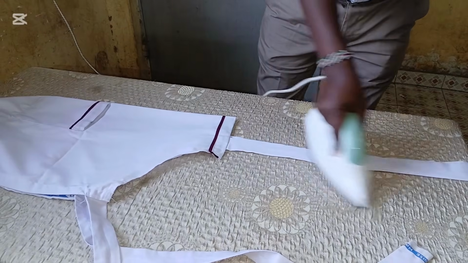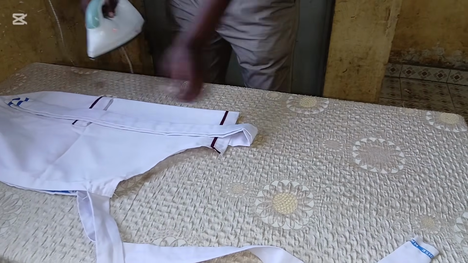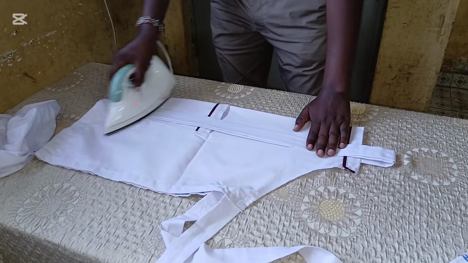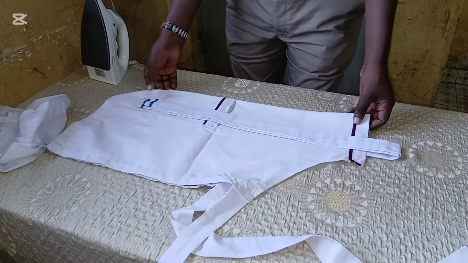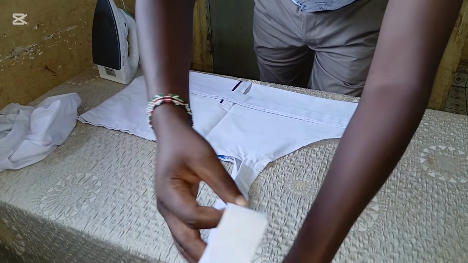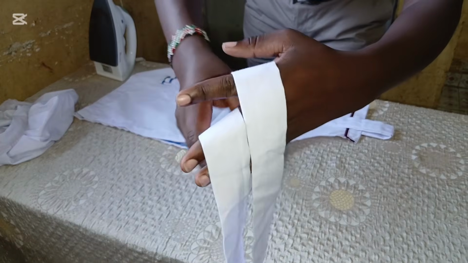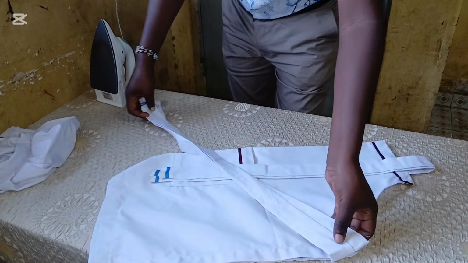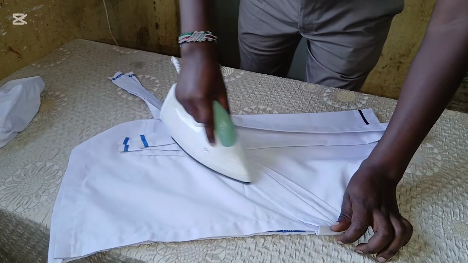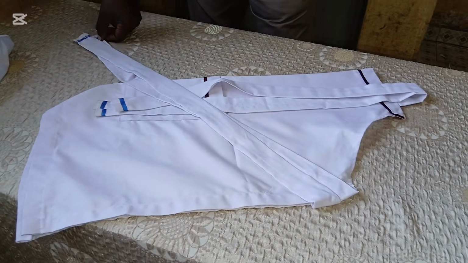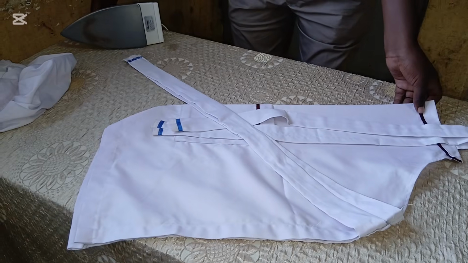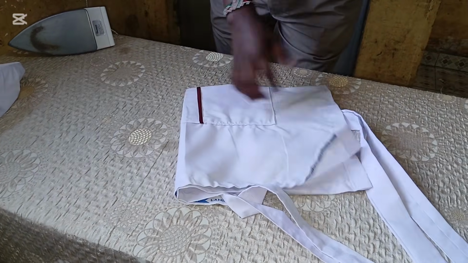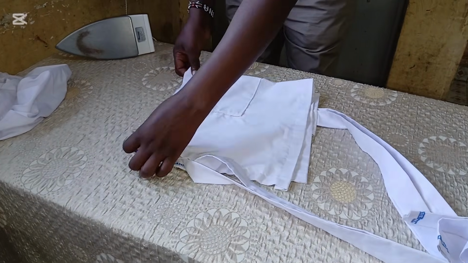You can do a very nice job. And we fold it into a quarter.